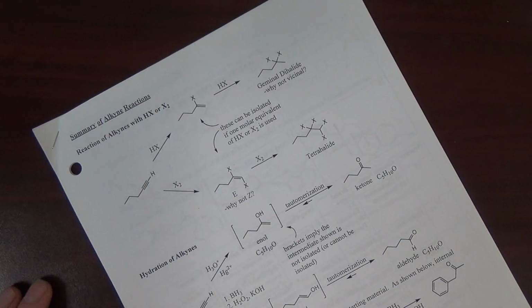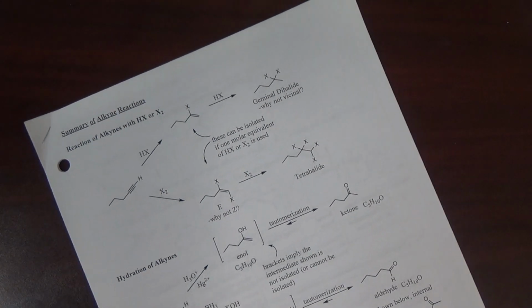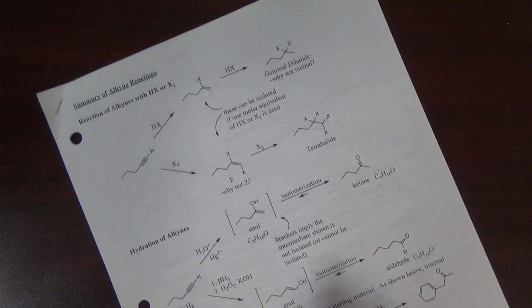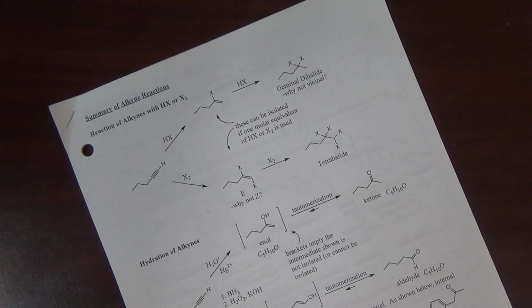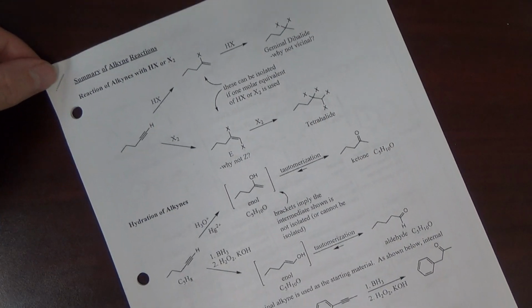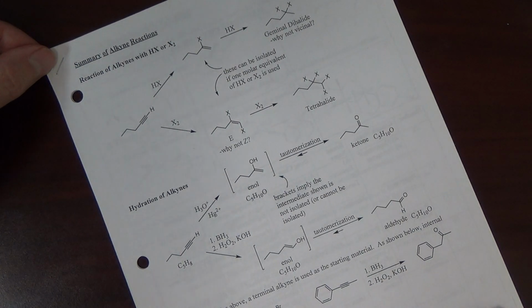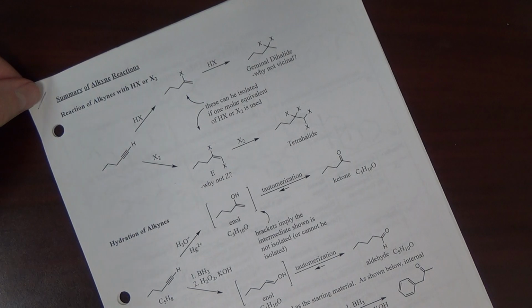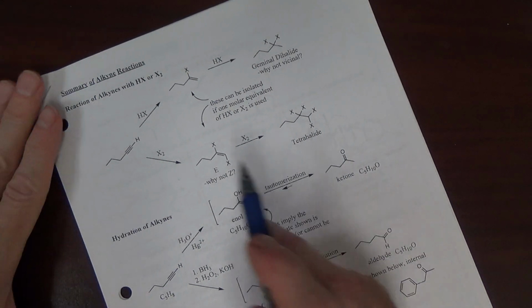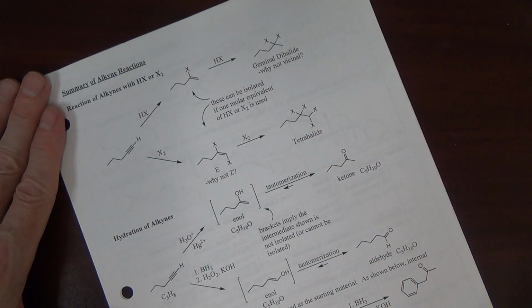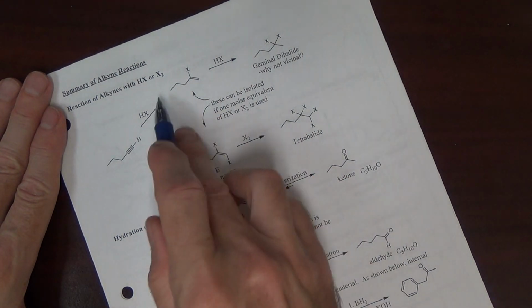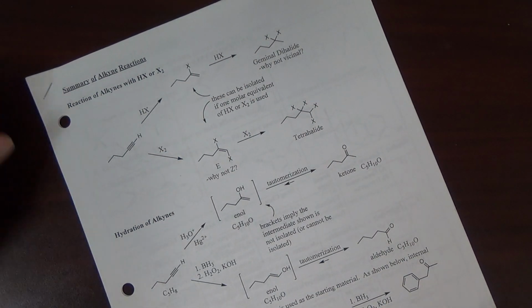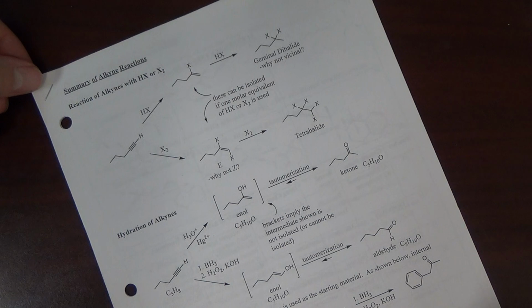Hi guys, in this video I'll go over the first half of the Alkyne chemistry handout. The first page here shows our reactions of alkynes, a summary of all the reactions. As we go through this, we'll see that many of these reactions, most of them, particularly the ones at the top half here, are very similar to our alkene reactions.